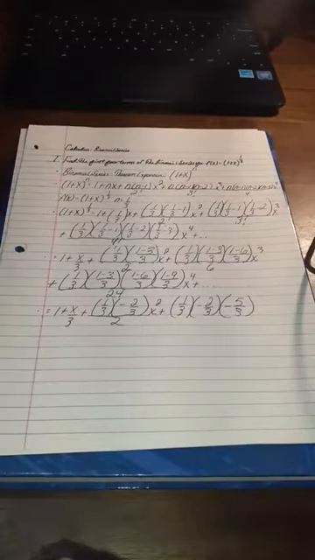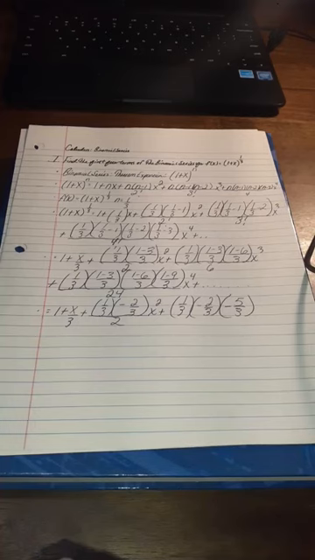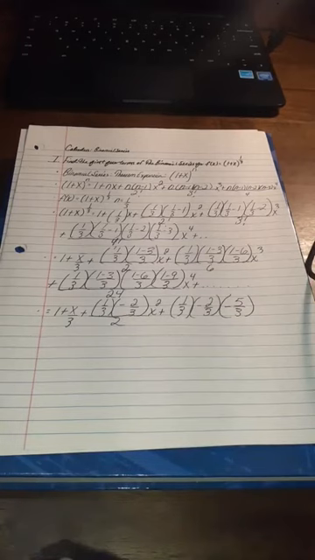We'll have negative 2/3 times negative 5 over 3, and I can prove this with the calculator, which will give us 5 over 3.